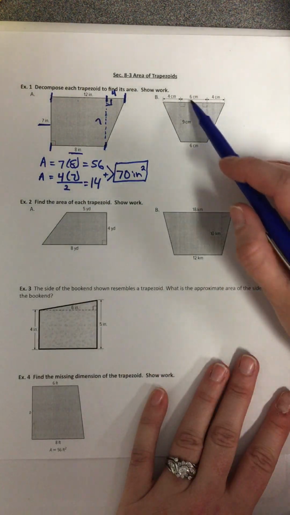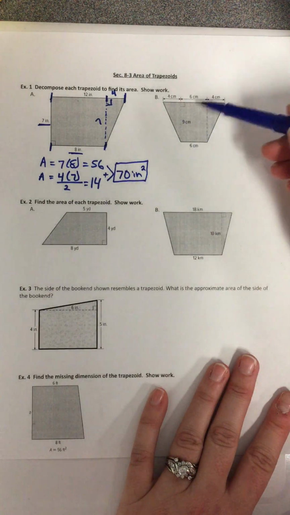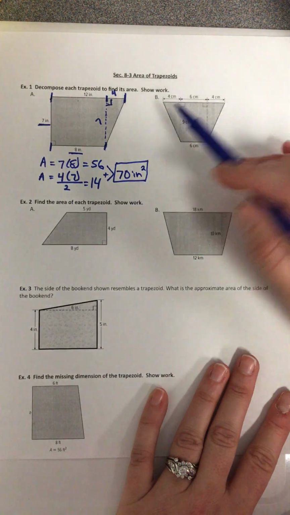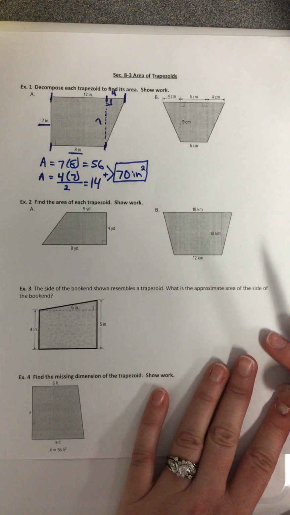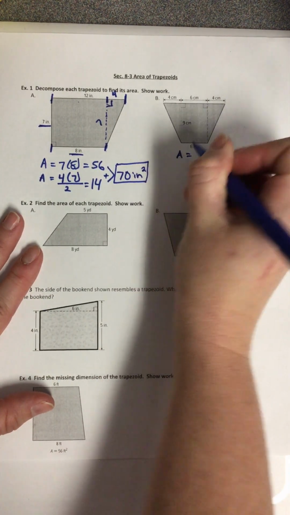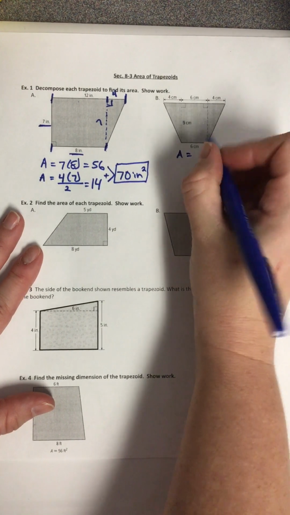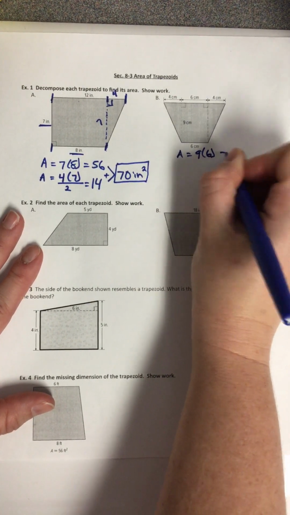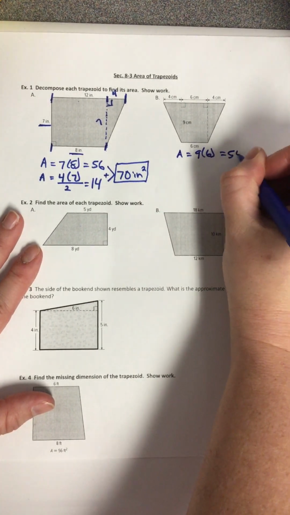If you notice here, I already have those dotted lines in there. We've got a parallelogram here in the middle, and then we've got two triangles there on the sides. So starting out again with the parallelogram in the middle, base times height, that looks like I've got 9 times 6. 9 times 6 is going to give me 54.